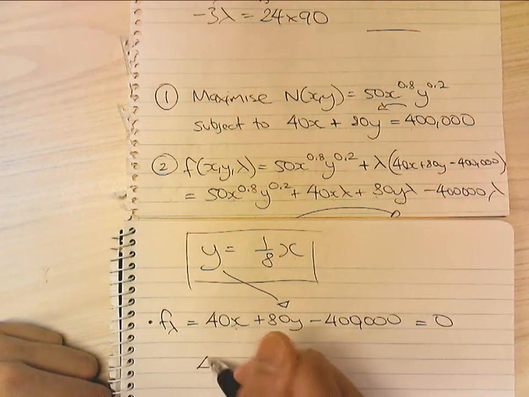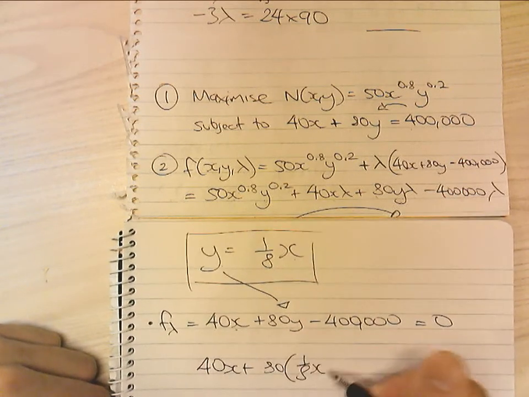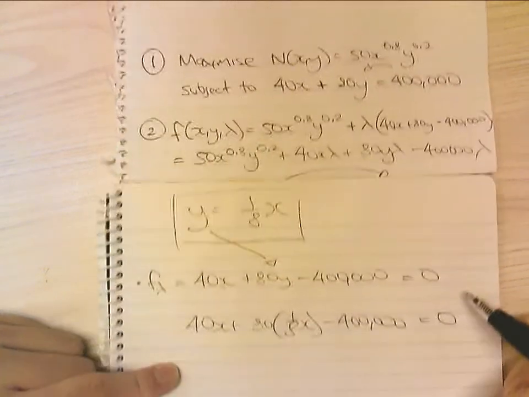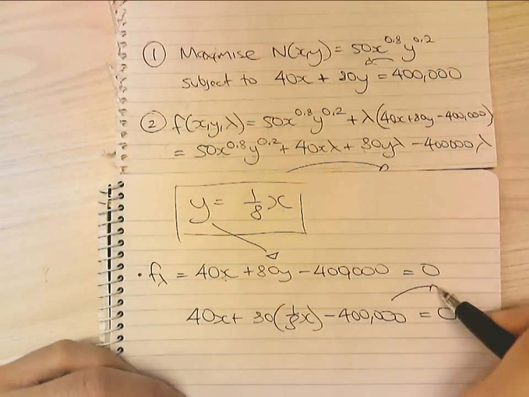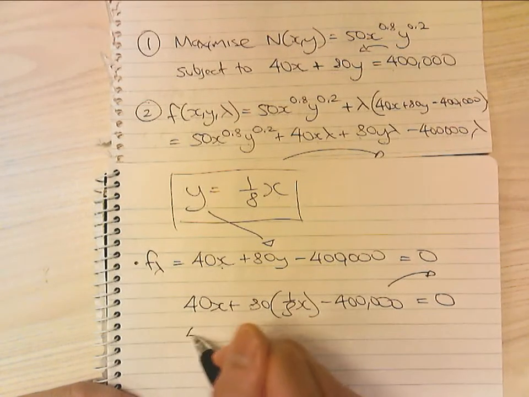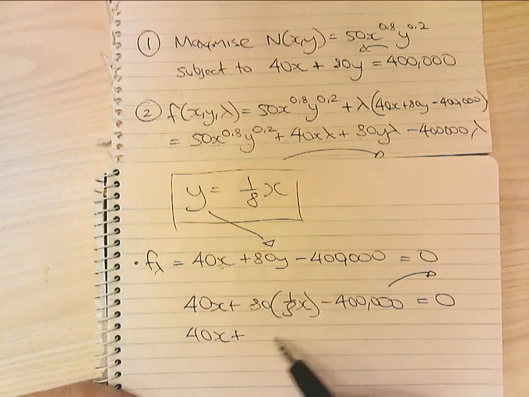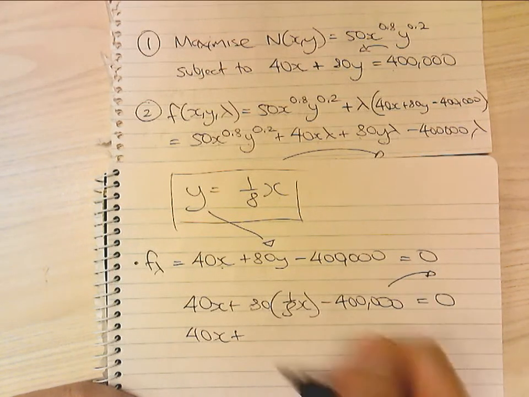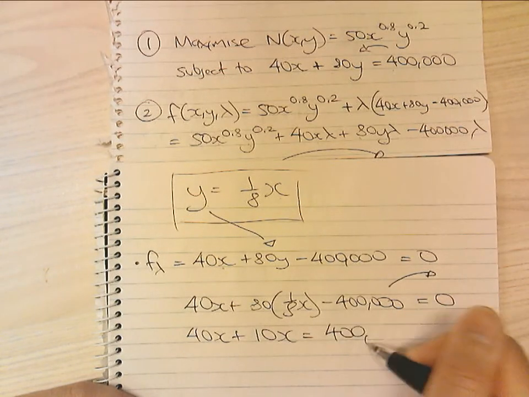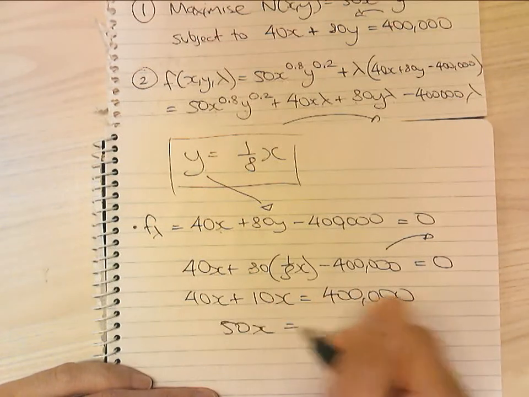So let's do that. This becomes 40x plus 80 times y, which is 1/8 x, minus 400,000 is equal to 0. Okay. I'm going to bring 400,000 to the other side, and we're going to simplify this. So 40x plus 80 times 1/8, that's basically 80 divided by 8, isn't it? So that's like 10x is equal to 400,000 on the other side. Okay, now this really breaks down quite nicely. 50x equals 400,000.